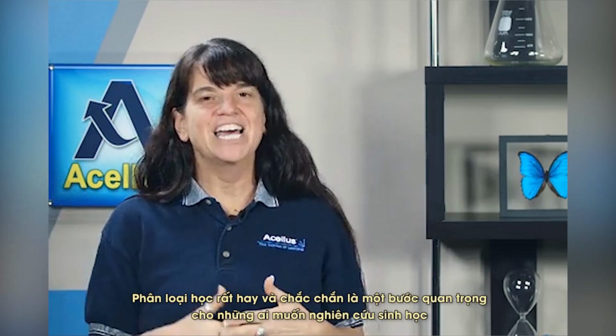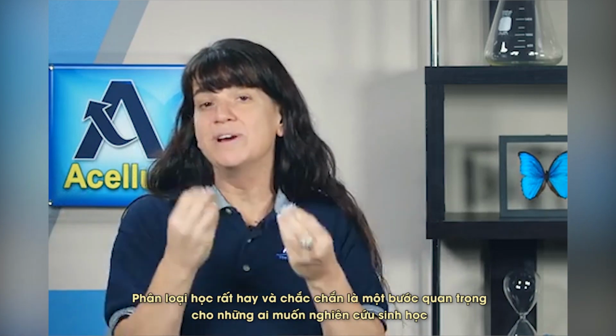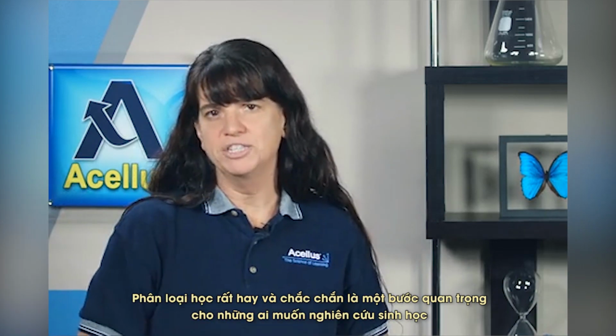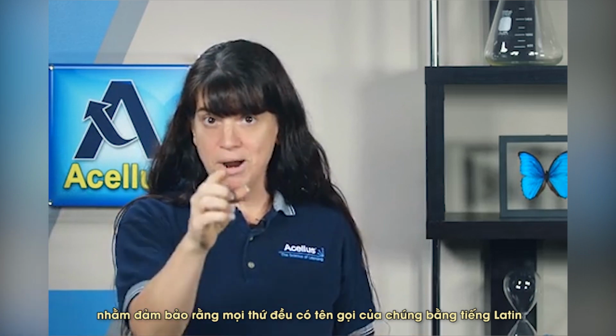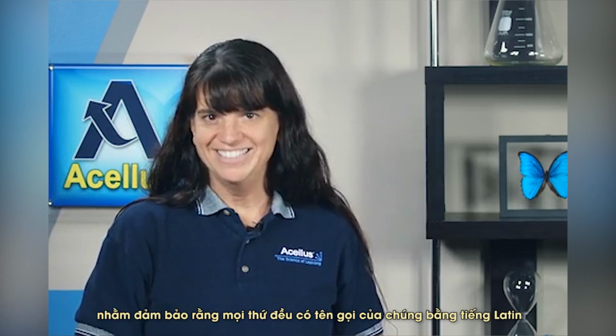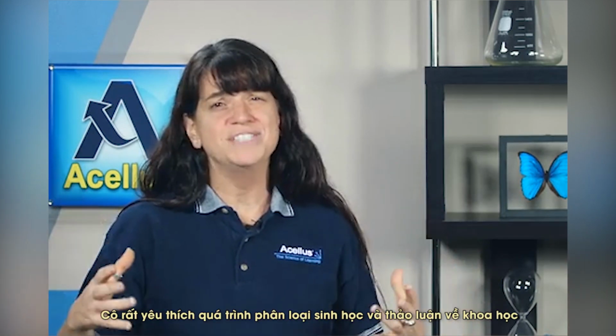Ladies and gentlemen, taxonomy is awesome, and it's a definite great step when you want to study biology to make sure everything has its proper name in Latin. Boys and girls, I love taxonomy.